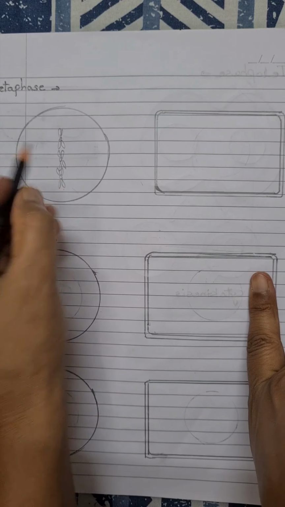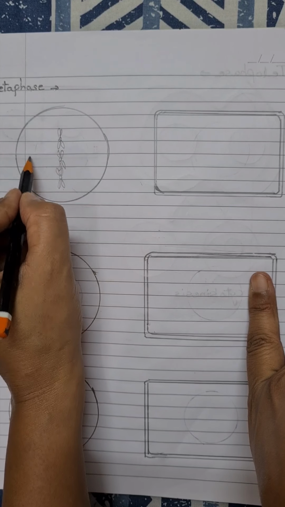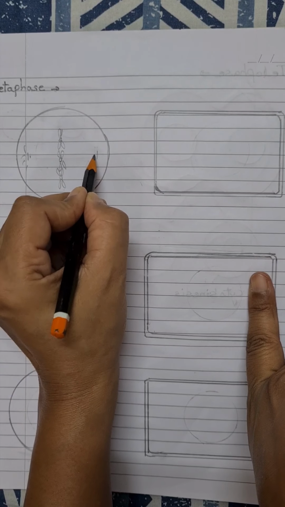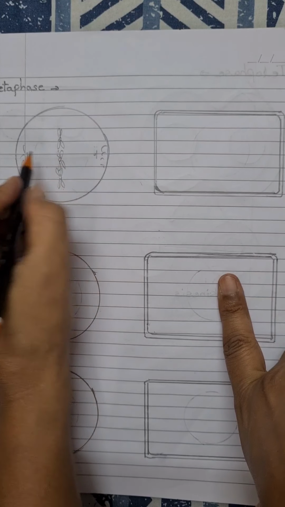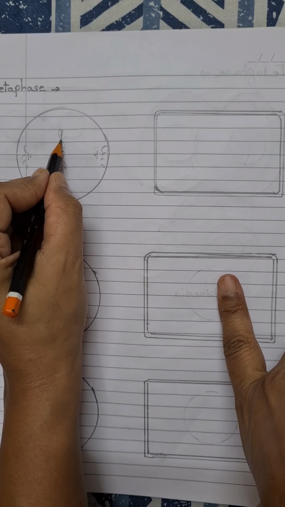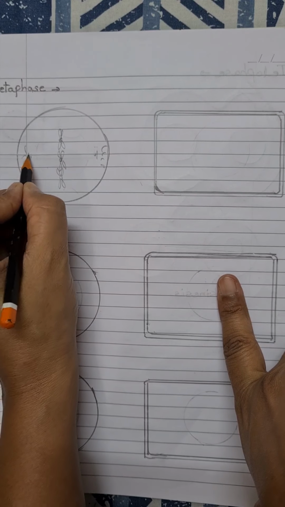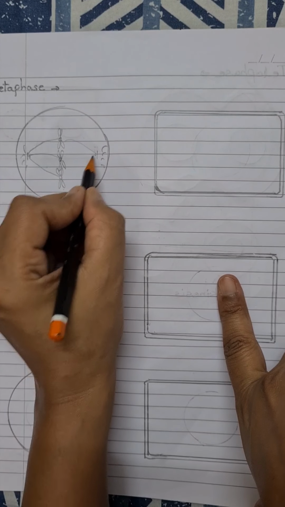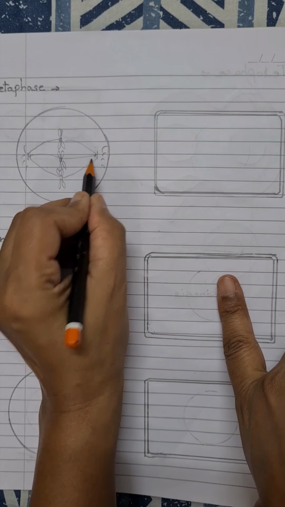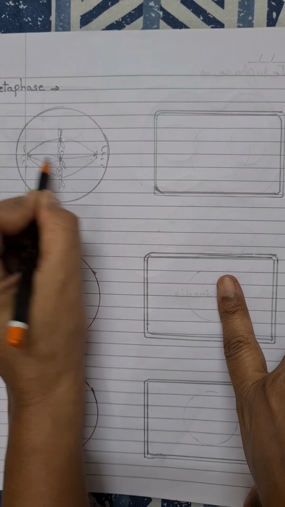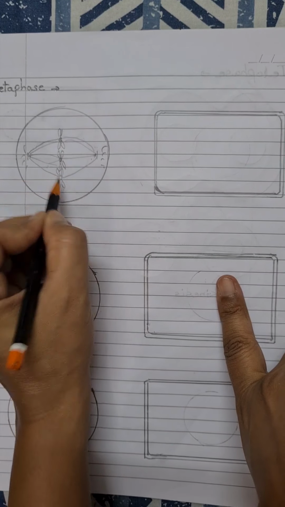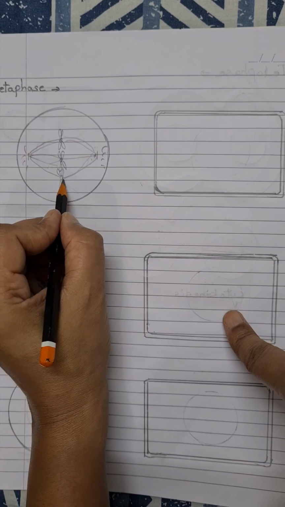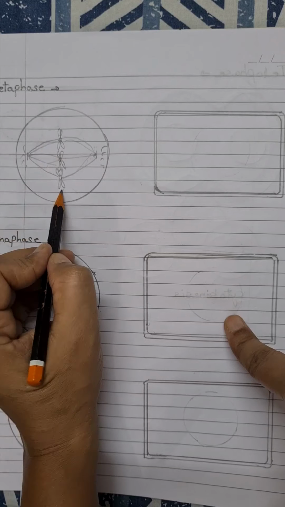Each chromosome gets attached to the spindle fiber by its centromere. So these are the centromeres. The spindle fibers which were already formed in between the centrioles get attached to the centromere of each chromosome to hold them in position. So these are the two changes.